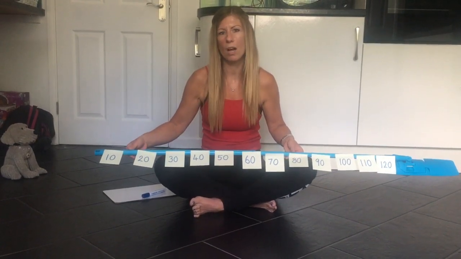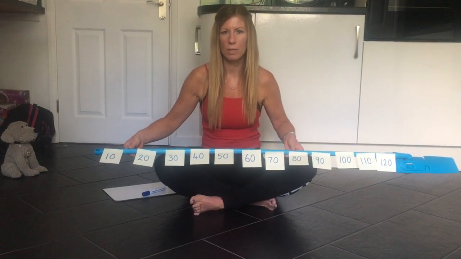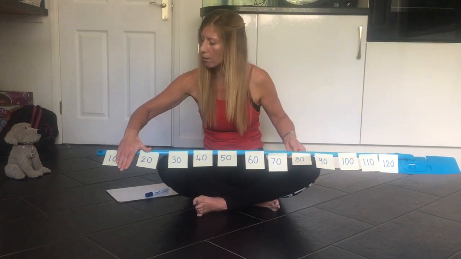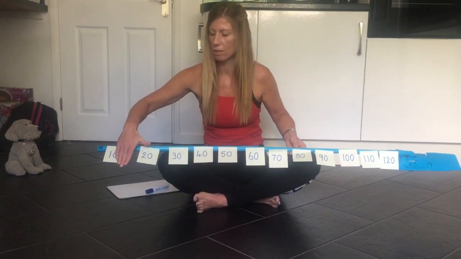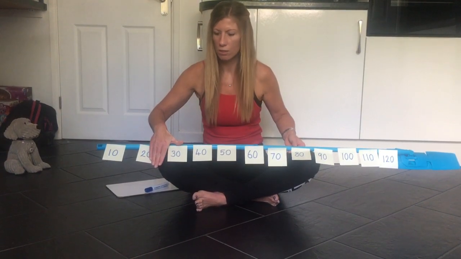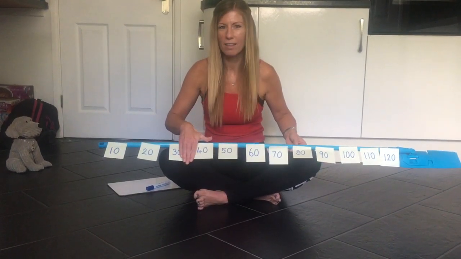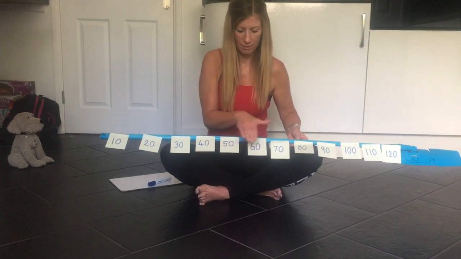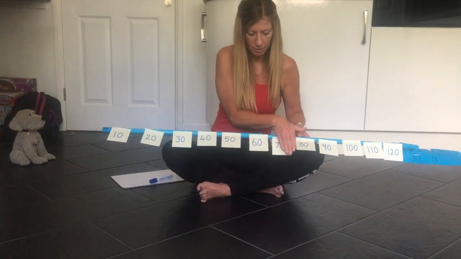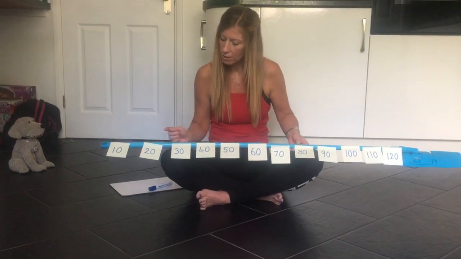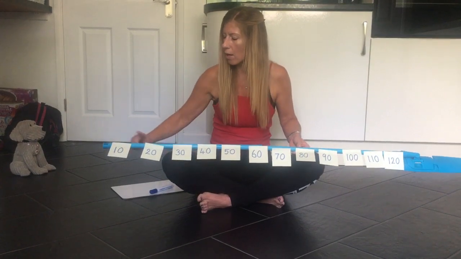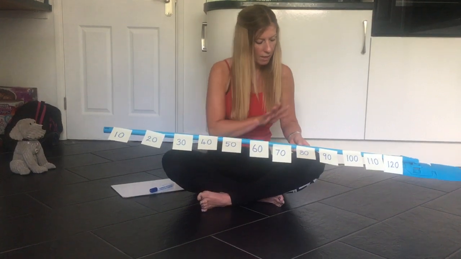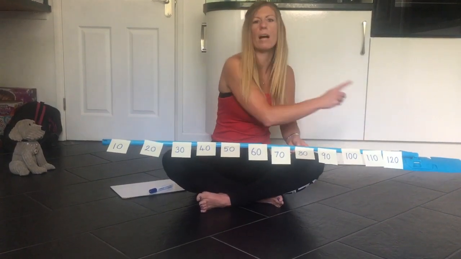Okay, so what I'm going to do is cover up the 0 in each of the numbers, and you're just going to say the number you can see. So what number is that? And that one? And that one? That one? So if you look at the pattern, without the zeros, you can see that it's going up in ones. 1, 2, 3, 4, 5, 6, 7, 8, 9, 10, 11, 12.